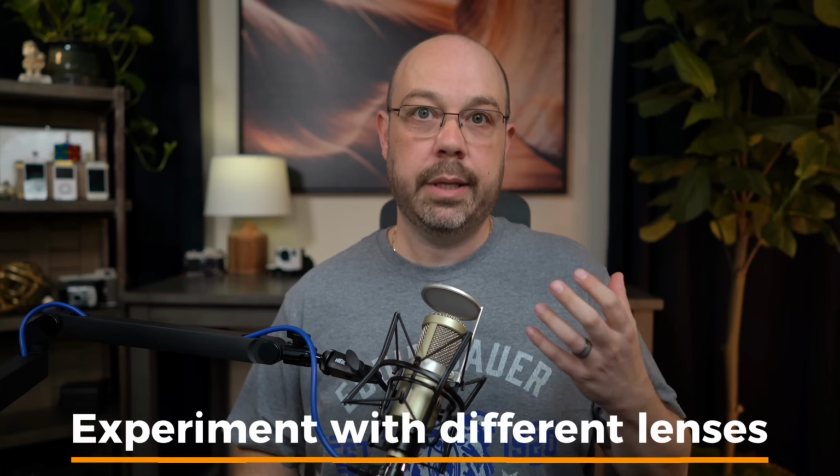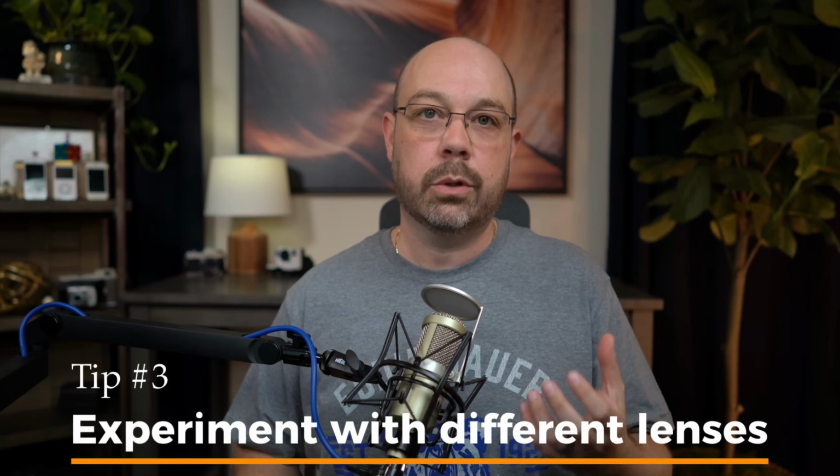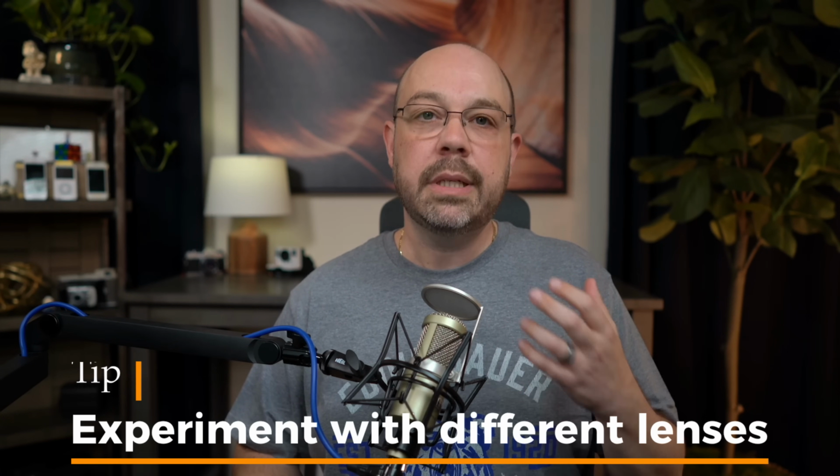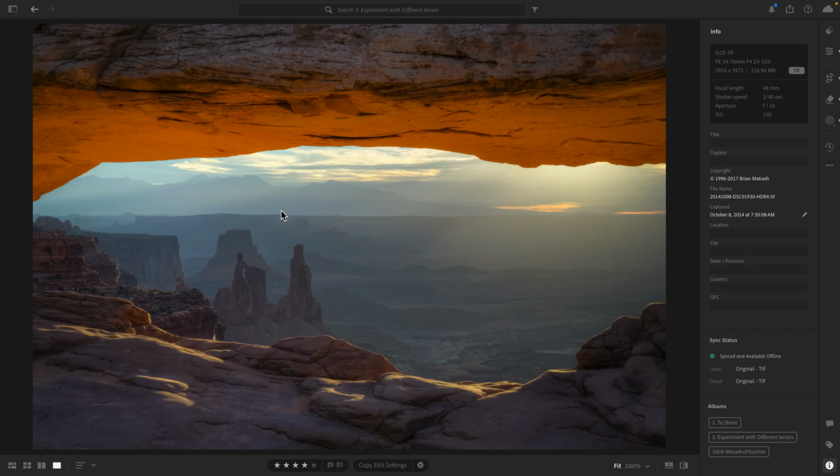All right, so for my third tip, this has to do more with the actual lens that you're using, or the focal length. And really it has to do with experimenting with lenses and focal lengths that maybe you wouldn't naturally or instinctively pair with the subject. So here, this is a very, very oft photographed subject. That's Mesa Arch in Canyonlands National Park.